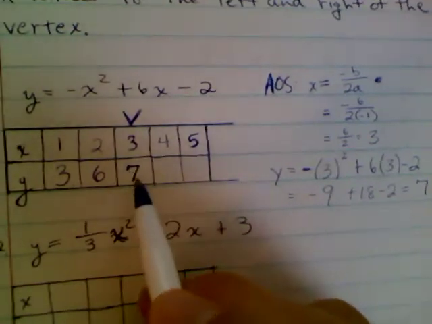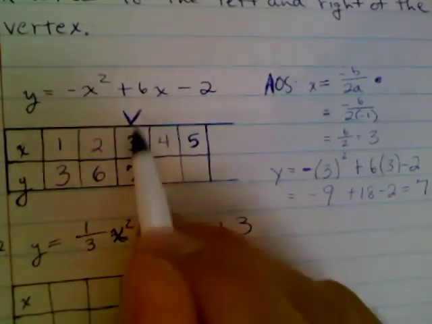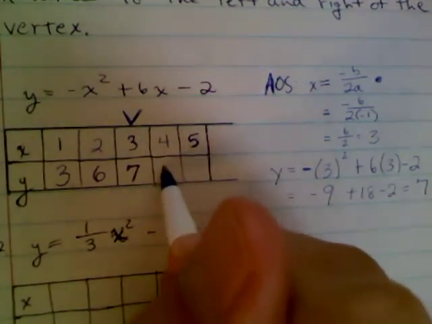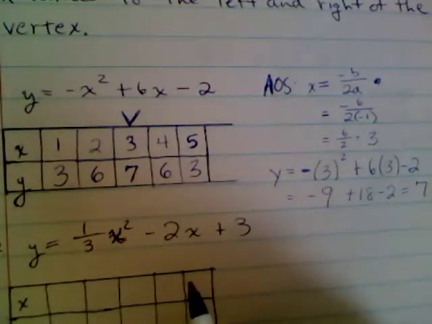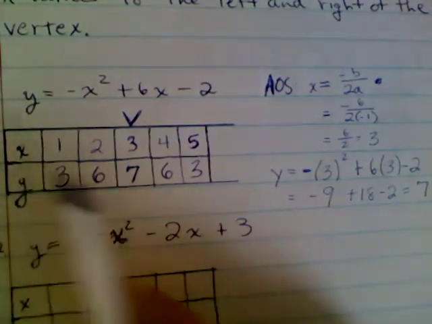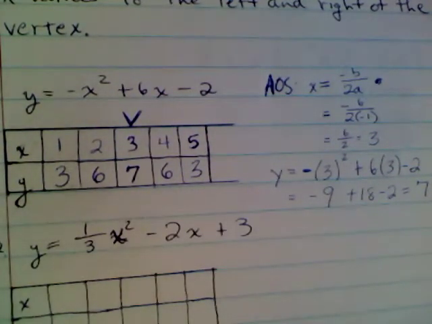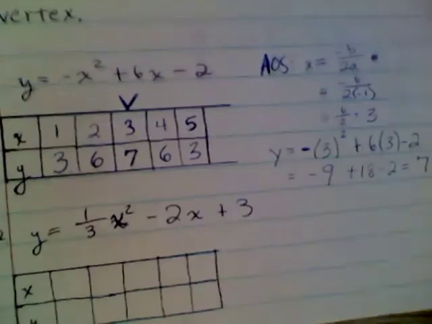And then I'm just going to use this axis of symmetry. It's called symmetry because there is some symmetry in the table here as well. Alright, so that's how you would plug in values into a table to find out exactly what points the quadratic goes through.